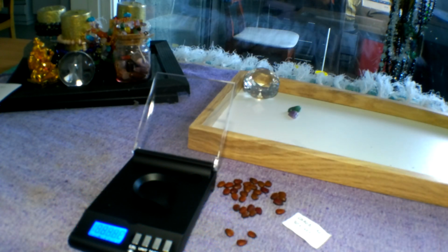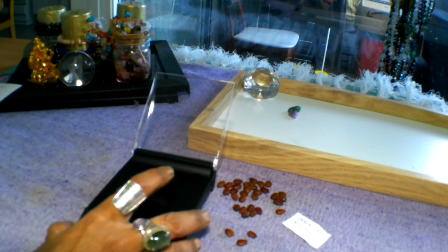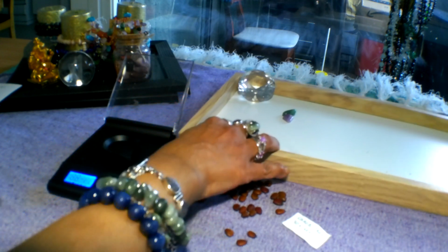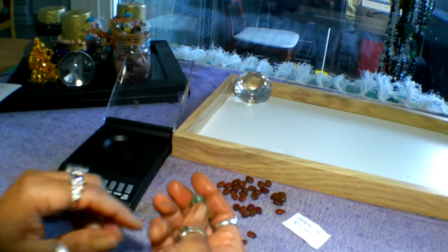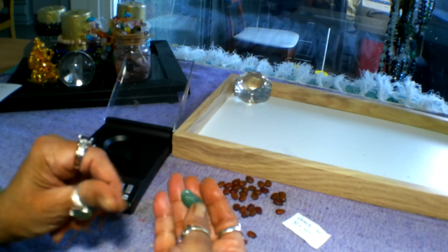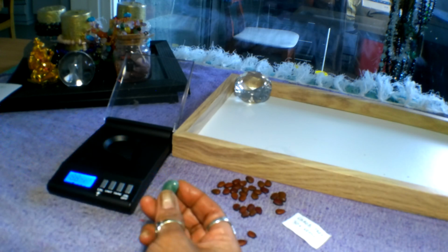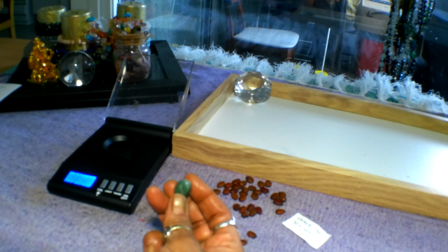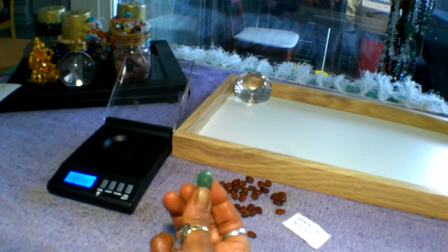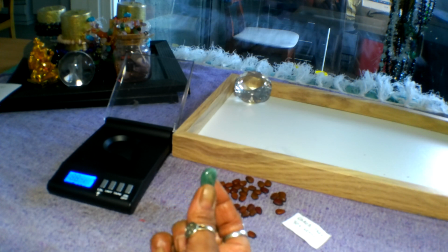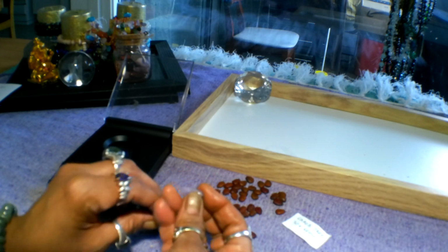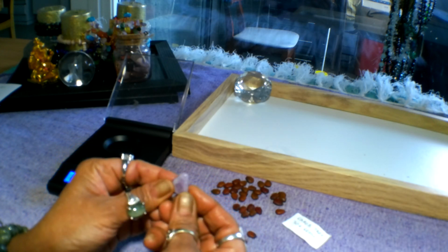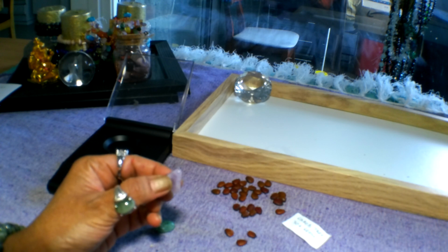So I'm just going to show you some examples of gemstones that vary as far as weight and density goes. I've got here a jade gemstone, and this has a density of about 3.2, so pretty high density. And I've got here an amethyst stone that has a density of about 2.66, so much less than the jade gemstone.